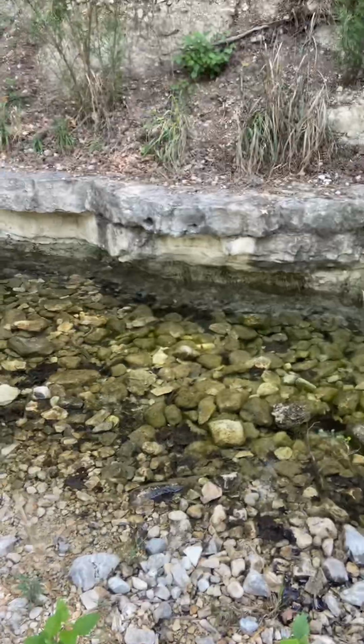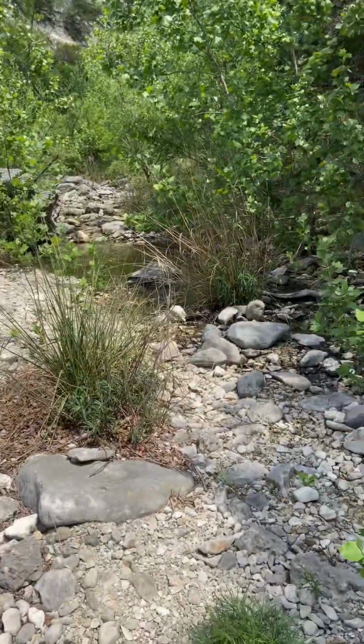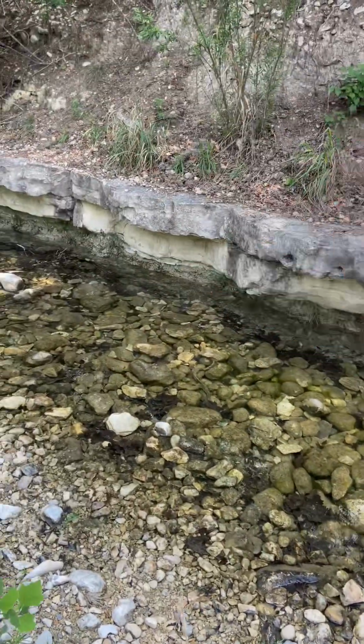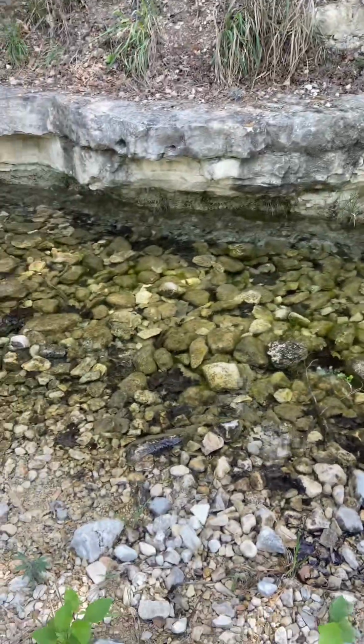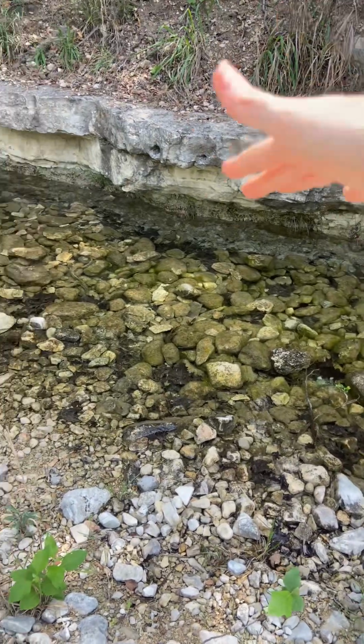So here we have an example of a cut bank and a point bar. When we look at this stream, it has a slight curve right here. On the outside of the curve, the water is going to be flowing faster, which cuts away at that rock. And over here, the water flows slower, meaning materials will get deposited.